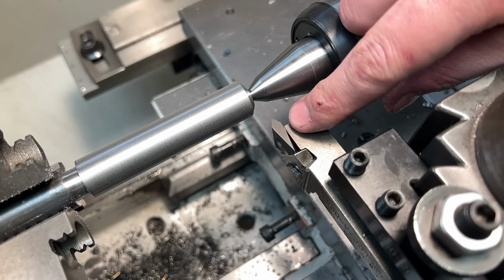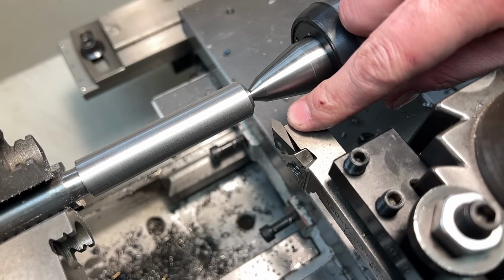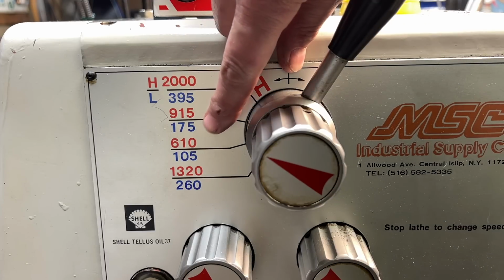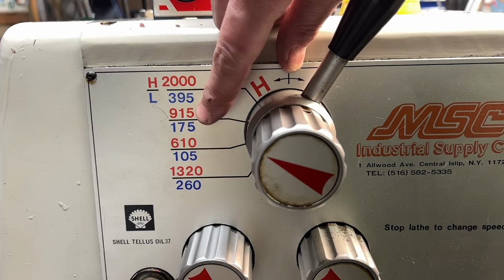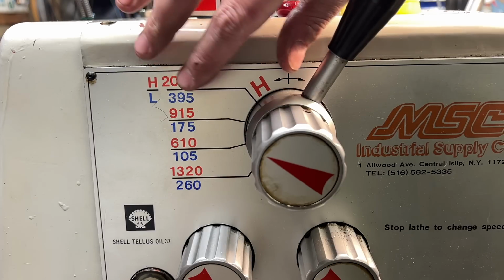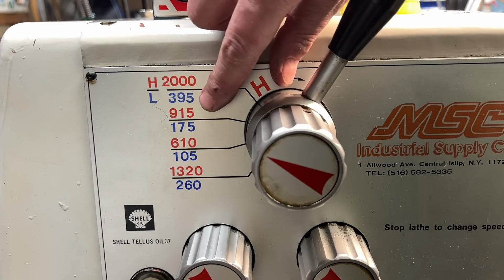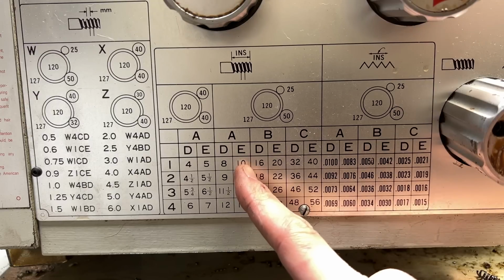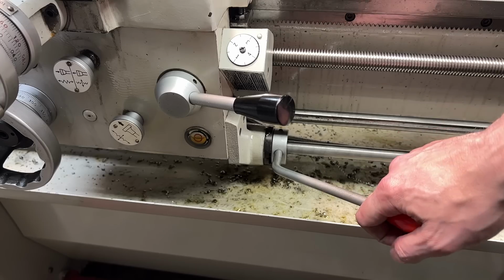I have my 60-degree thread form in my tool holder. I have my spindle set to 175 RPM. You don't have to thread at any specific RPM, but a nice, modest, slow speed just makes everything a lot more controllable and a lot less stressful. Of course, I have my gearbox set to 10 TPI. Let's get started.